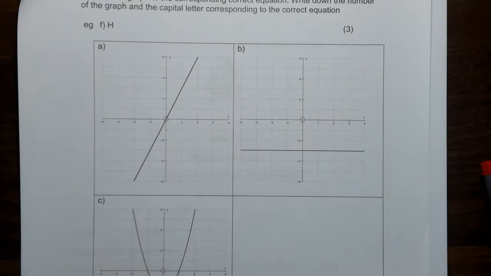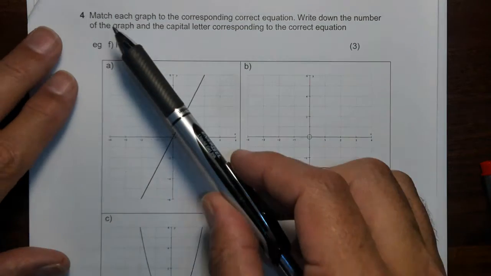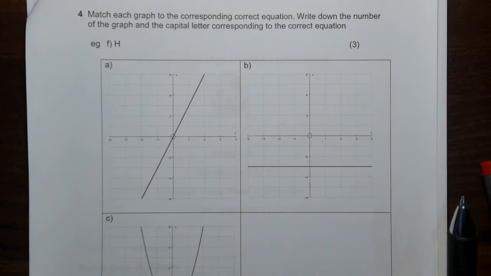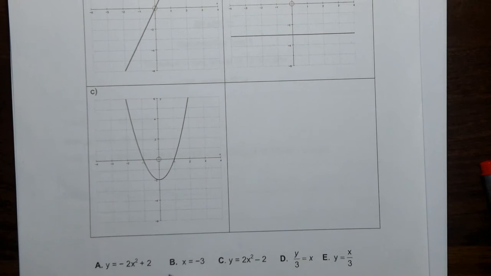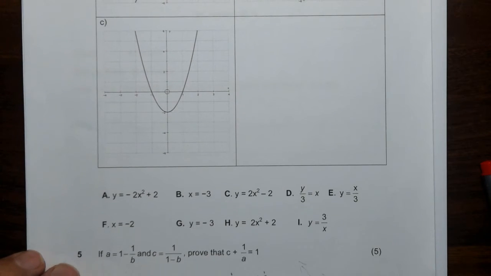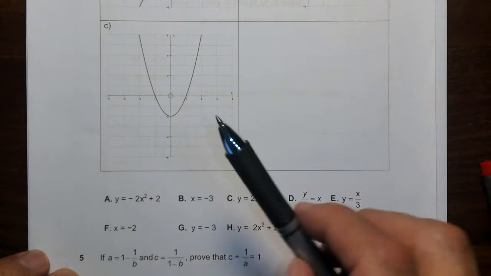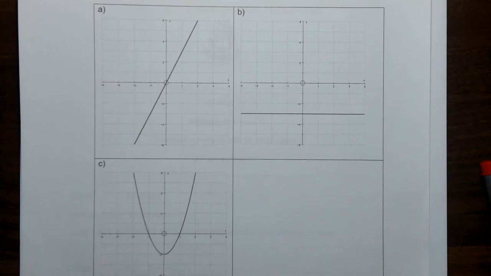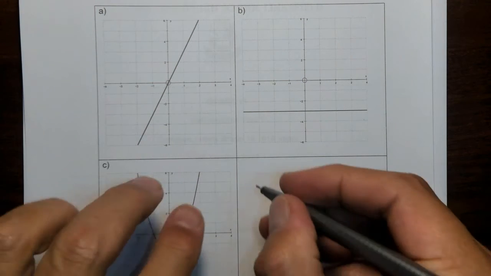The next question where we incorporated functions was question number 4. Okay, we gave you a set of graphs A, B, and C. And then at the bottom we gave you, what is it, 2, 4, 6, 8, 9 equations to choose from to match the equation with the graph. Now I'm going to do this the other way around. I'm not going to look at my equations that were given. I'm going to look at the graph itself. Okay, so I'm going to do it here.